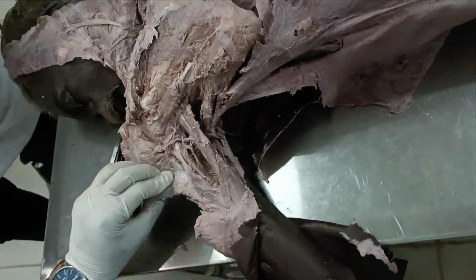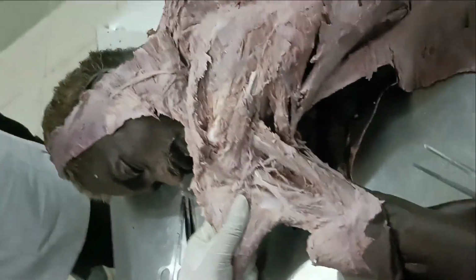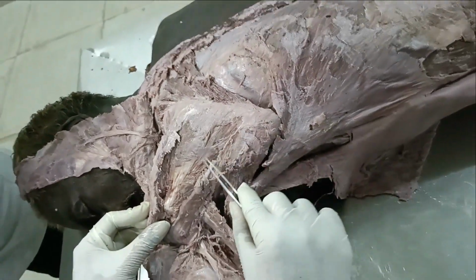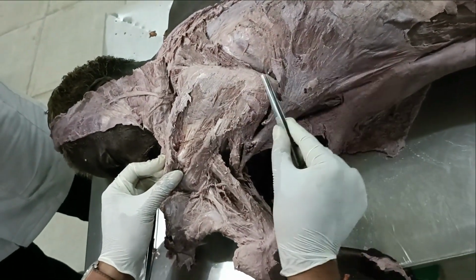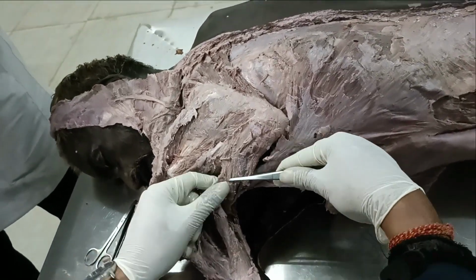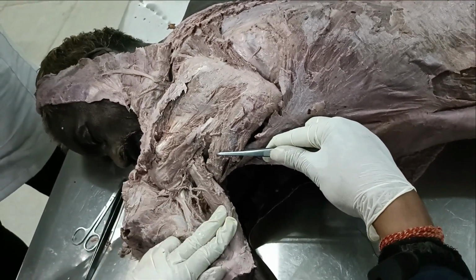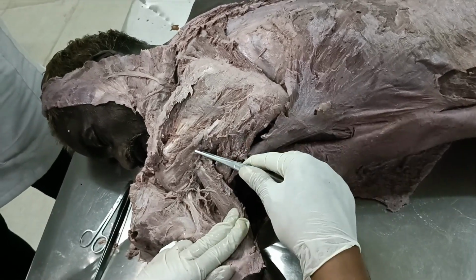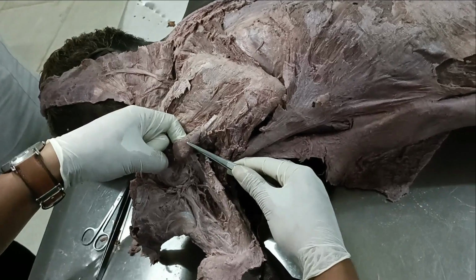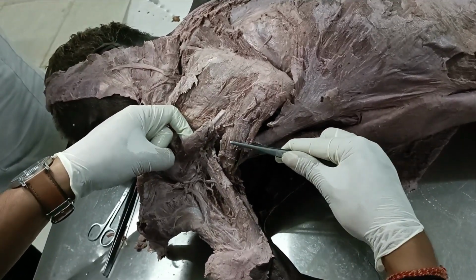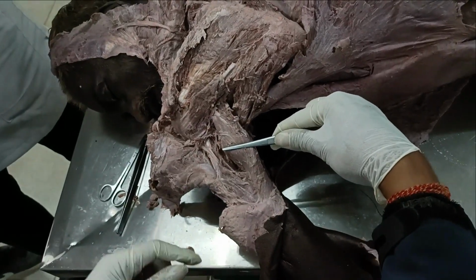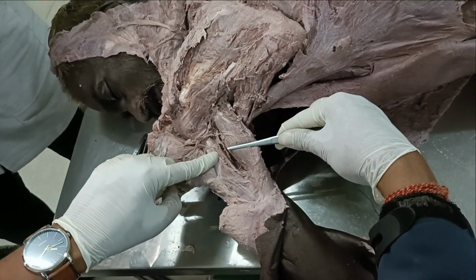Now, students, let's move on to the different spaces in the scapular region. First you have to identify this is the scapula. This is the medial border. This is the lateral border. So along the lateral border, inferiorly, we have this large muscle known as the teres major. Above it, we have the muscle which is known as the teres minor. So this is the teres minor. Here you have the teres major. Now this muscle is the long head of the triceps, and here we have the shaft of the humerus.